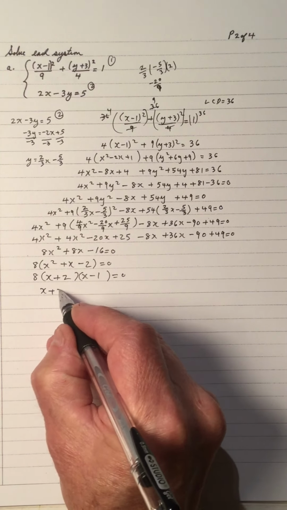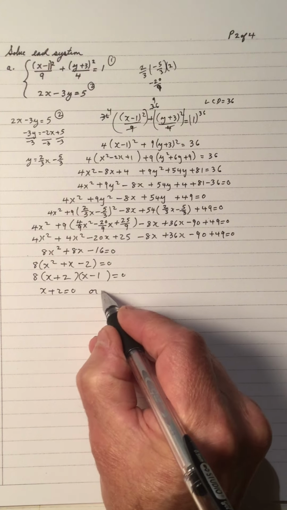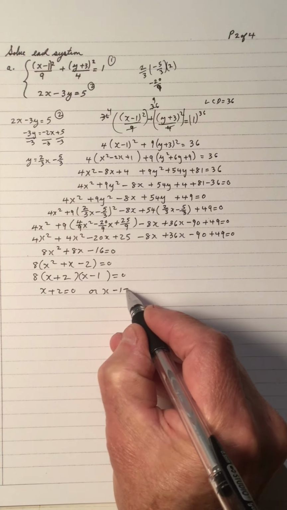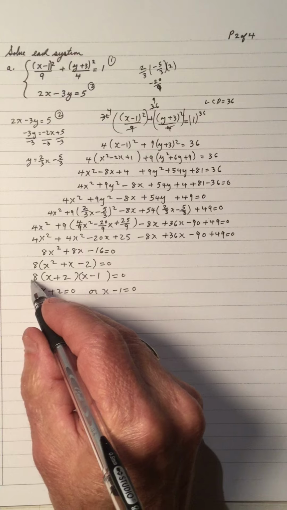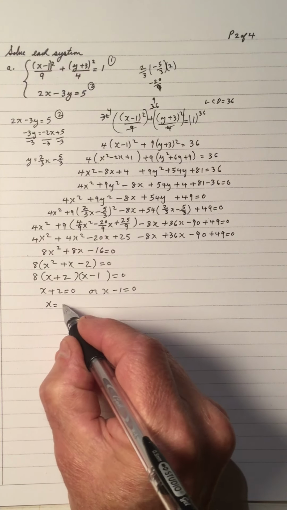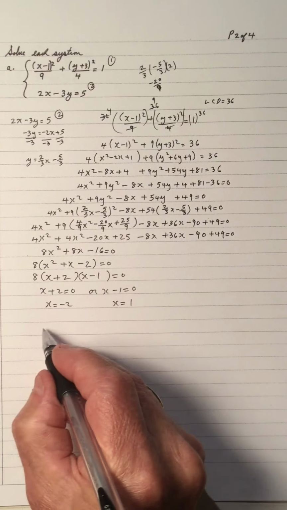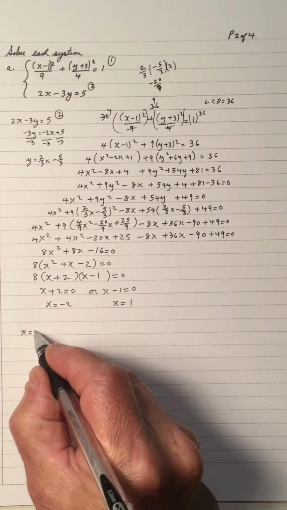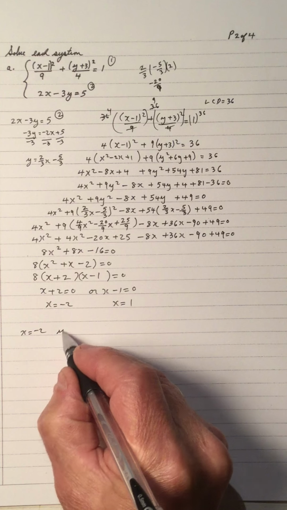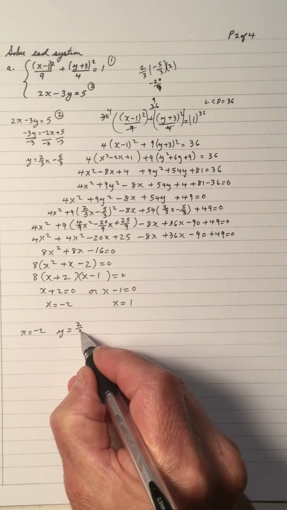So x plus 2 equals 0. X minus 1 equals 0. We don't worry about the 8 because the 8 is constant. X equals negative 2. X equals 1. Now, let's take x equals negative 2 and sub it into the equation of the line.